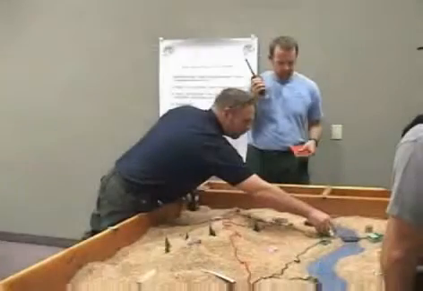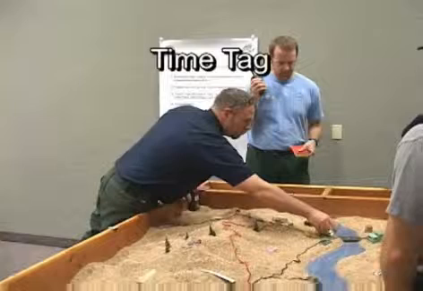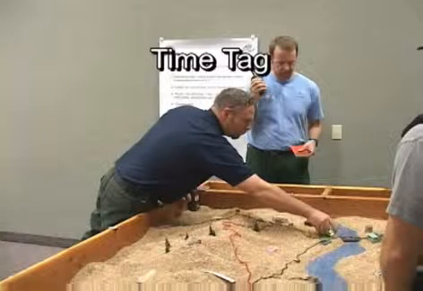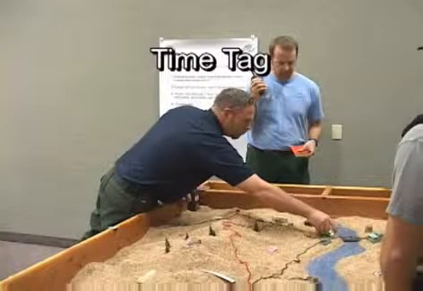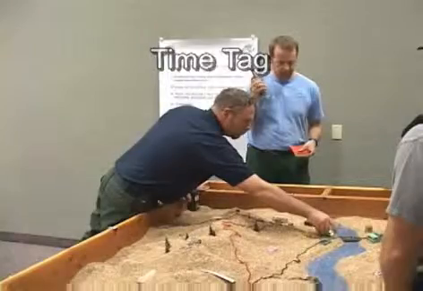Here are some specific techniques that facilitators can utilize. A time tag can be used to compress time, to show results of decisions made by role players, or to create new decision points in the scenario.